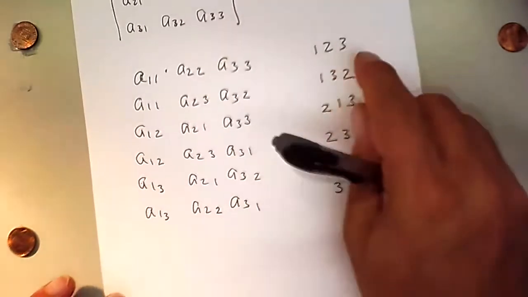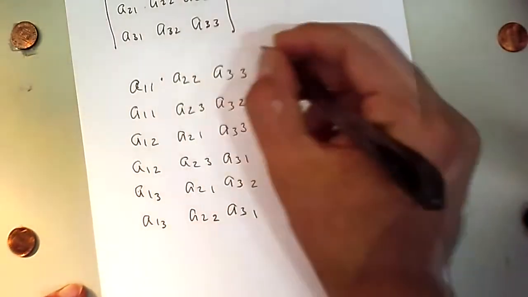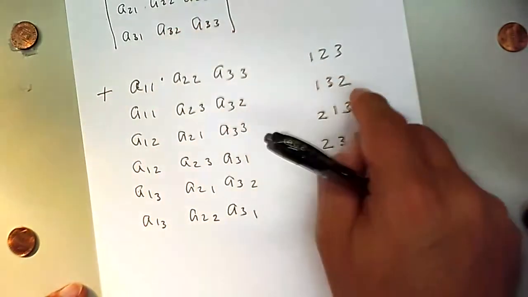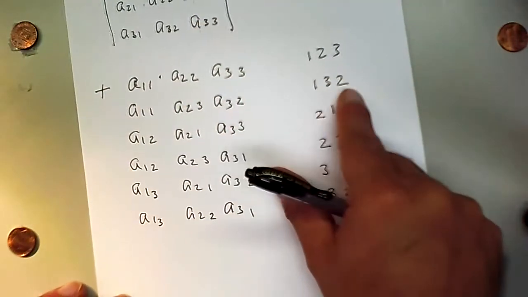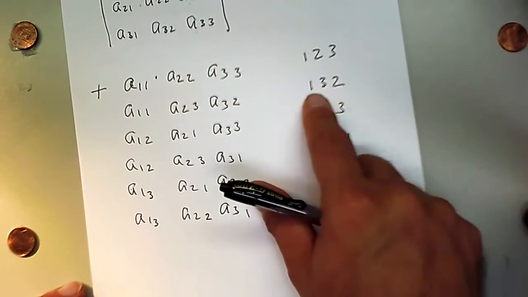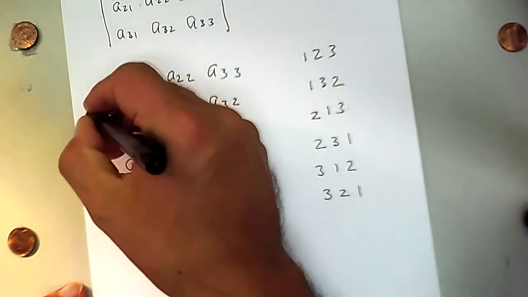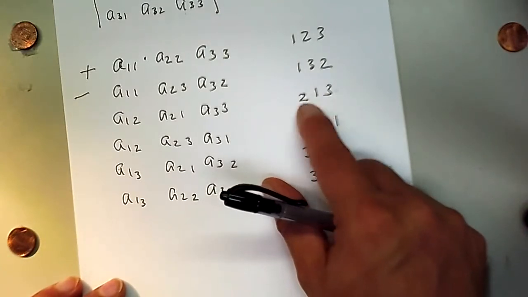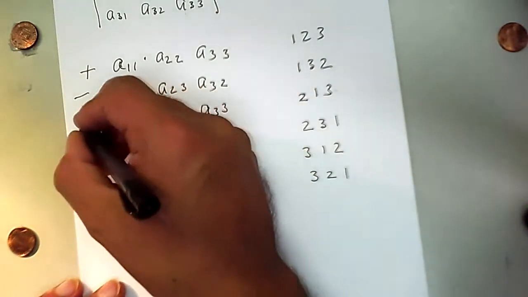Anyway, the parity of this guy is even. If we have an even parity, we assign plus to this product. The parity of this guy is odd, so minus. This guy is odd because all we have to do is switch the 2 and the 1, minus.